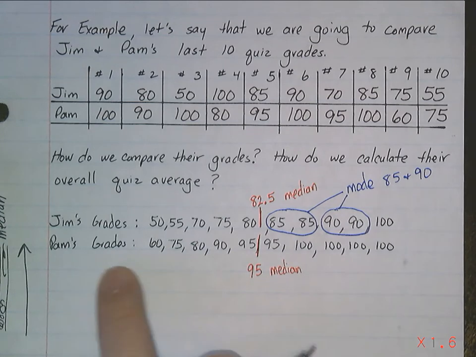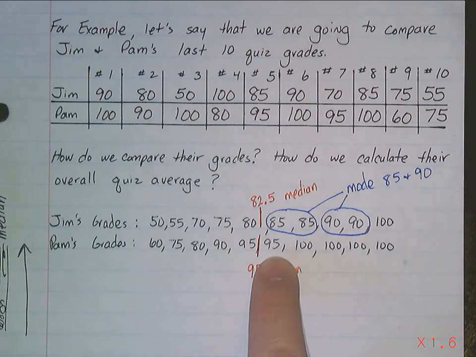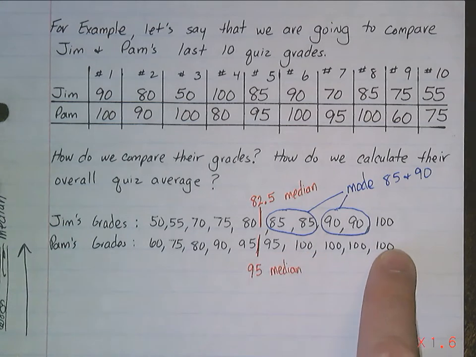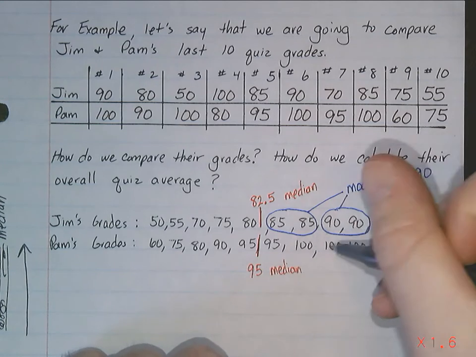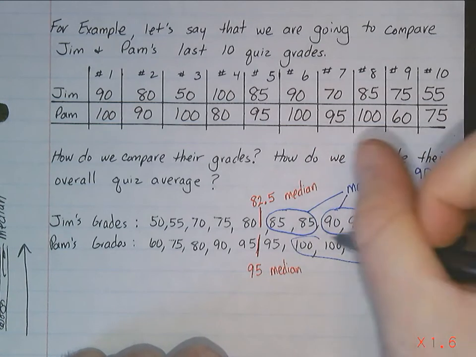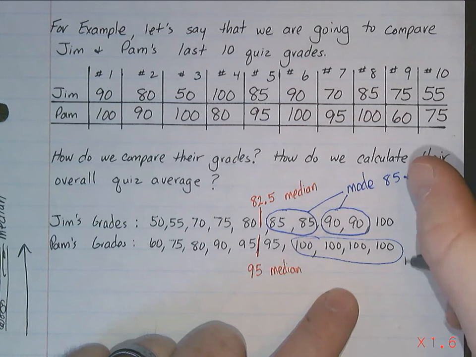Now for Pam, she's got 95 twice here as well, but she has 4 100s. So the 100 is going to beat that 95 clear out of the water. So her mode is 100.